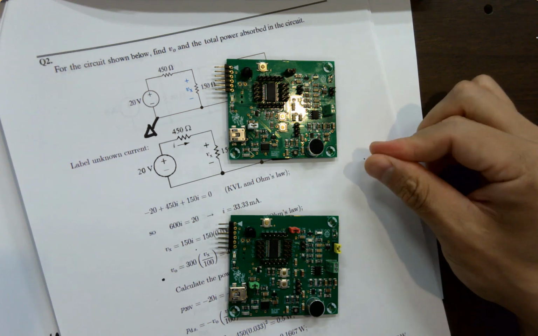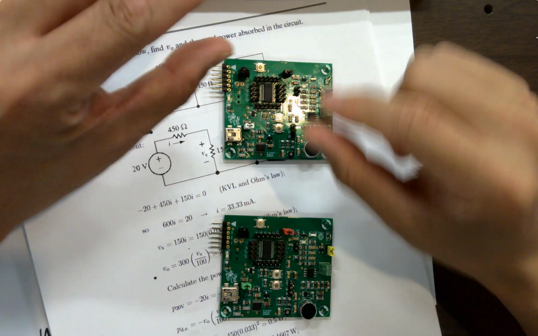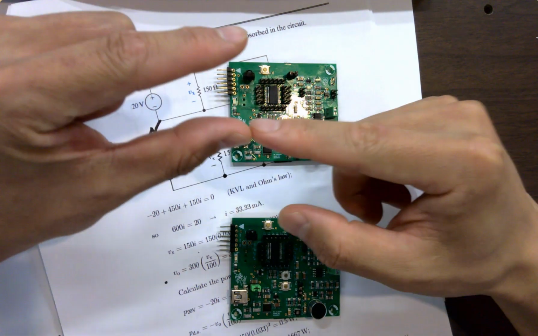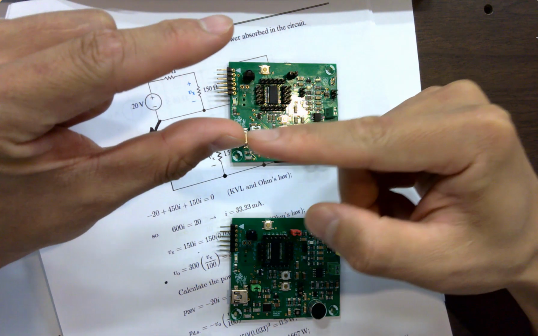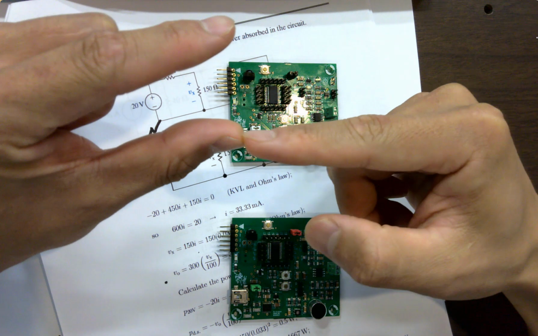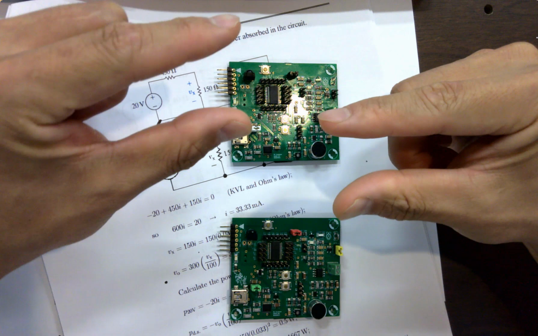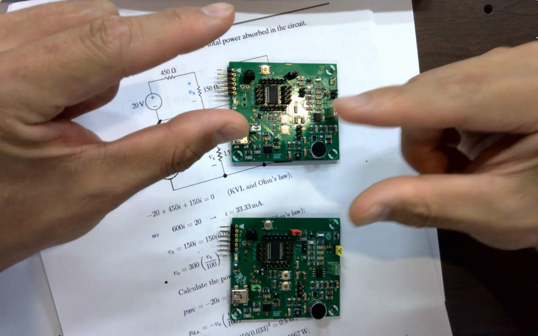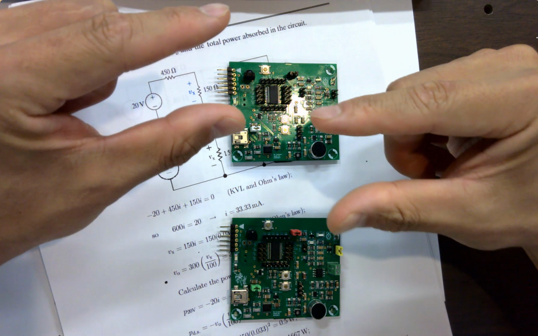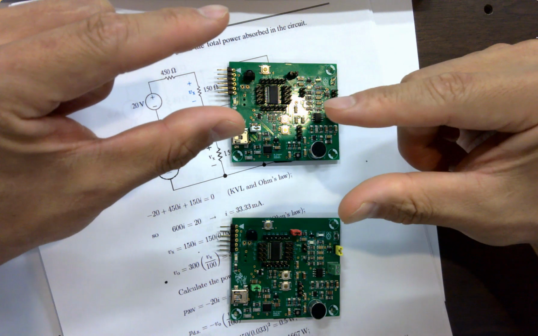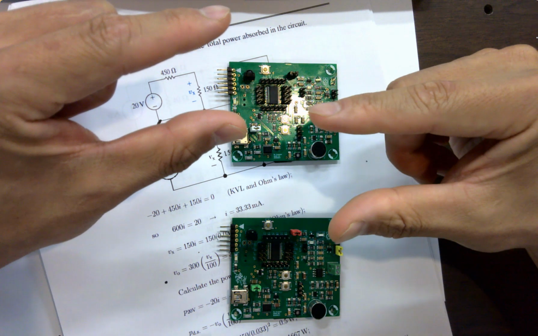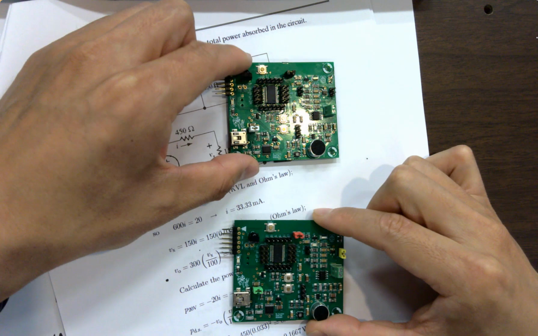So 0 is 0, right? Otherwise, for example, this board is operating between, assuming this is 0 volts, 5 volts. This board is operating here, 0, 5. They are both working across the two power rails, like 5 to 0. So it's working individually, no problem.